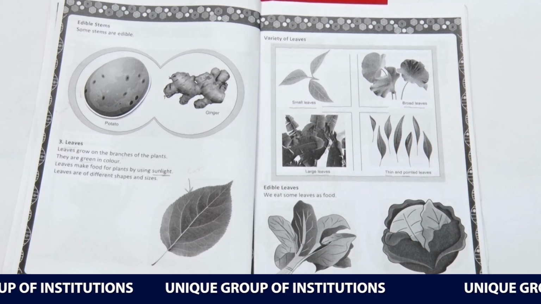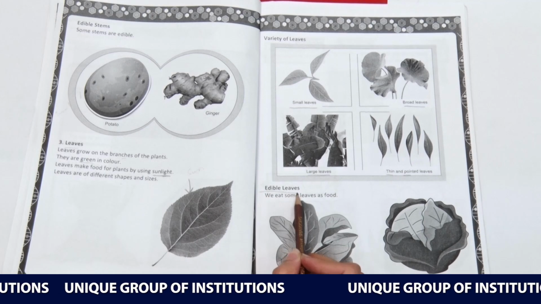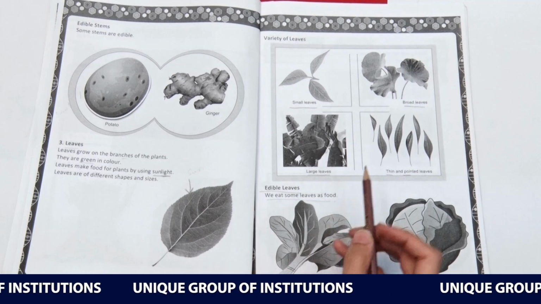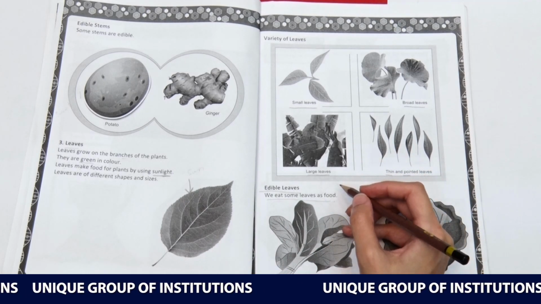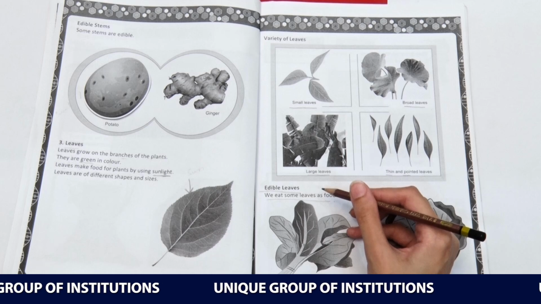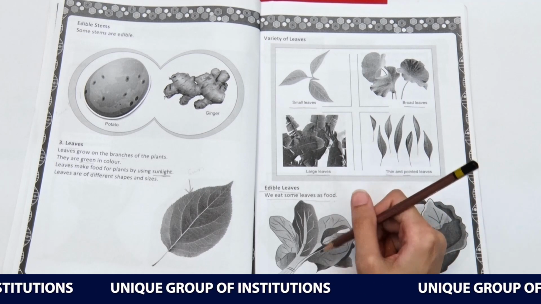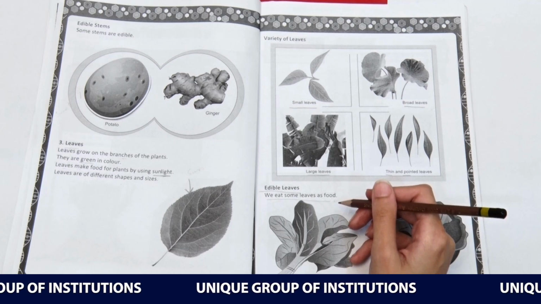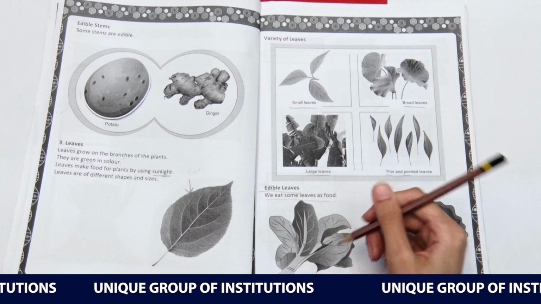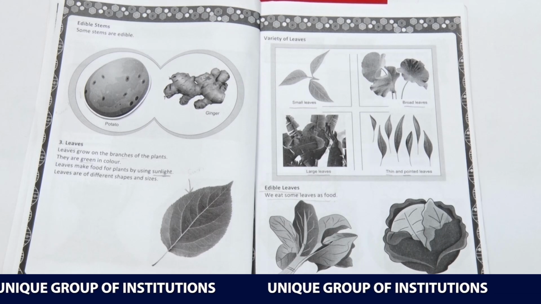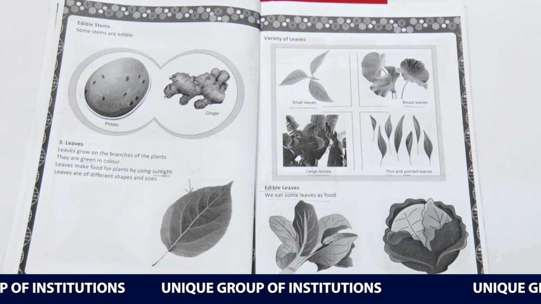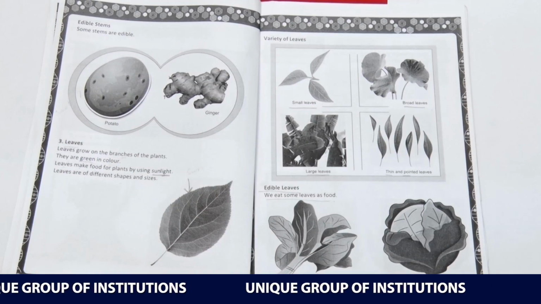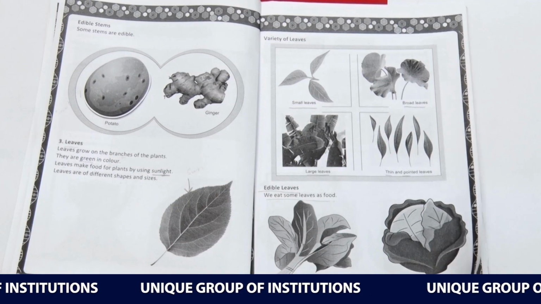Now moving on to the next part, edible leaves. We eat some leaves as food. As we all know, we have different kinds of leaves, some are edible and some are non-edible. Examples of edible leaves that we take as food are spinach and cabbage. Spinach is palak and cabbage is band gobi, that is used in salads.